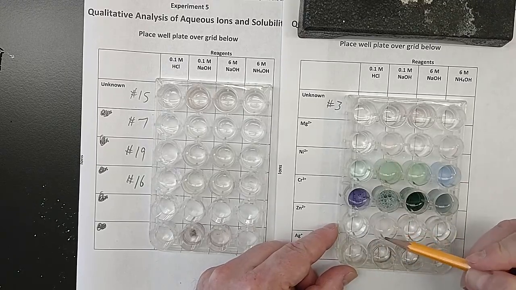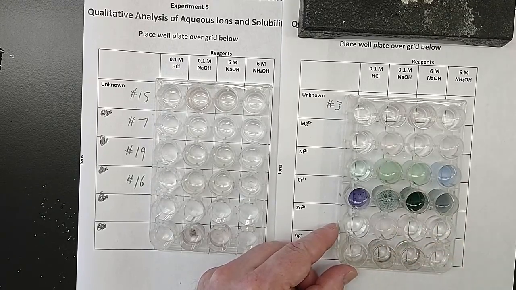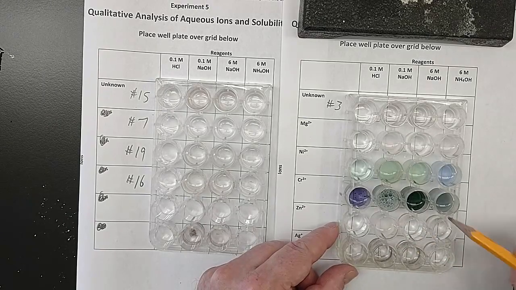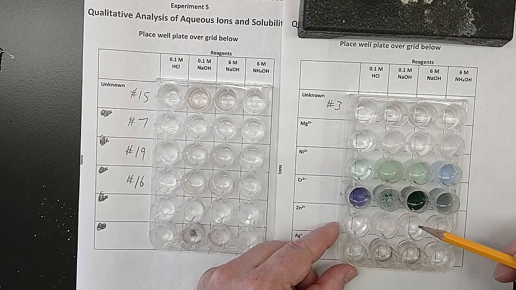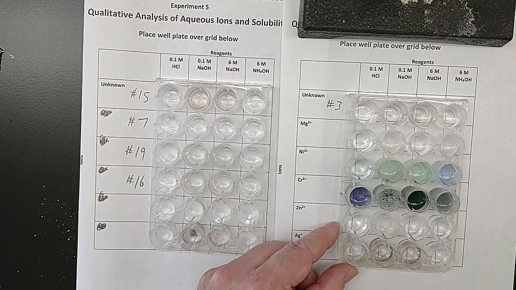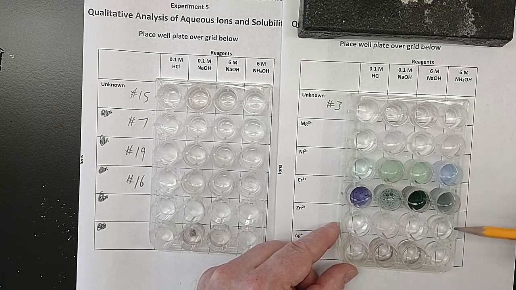The sodium hydroxide 0.1 molar is definitely cloudy and white. The 6 molar sodium hydroxide, back to clear and colorless. And ditto for the ammonium hydroxide. It's back to clear and colorless. So that's different than the magnesium.